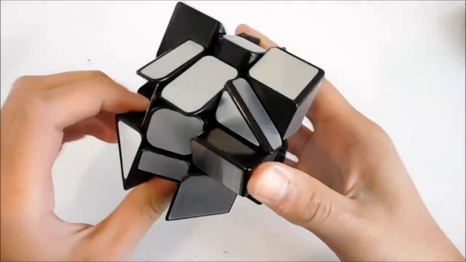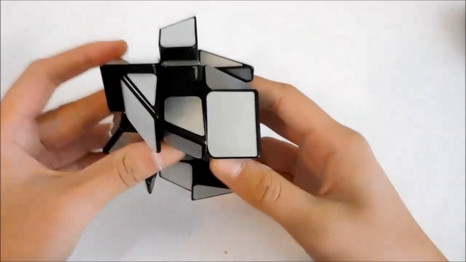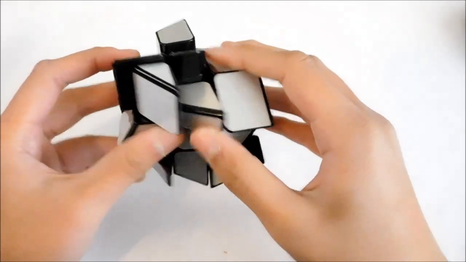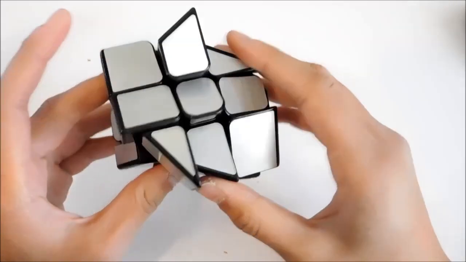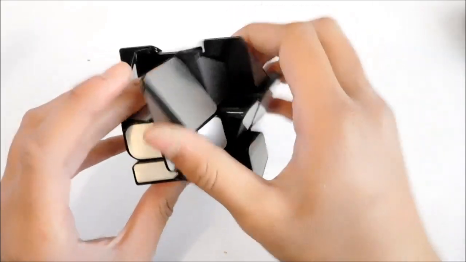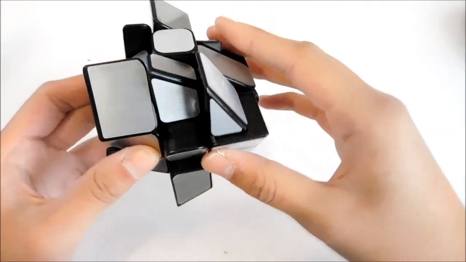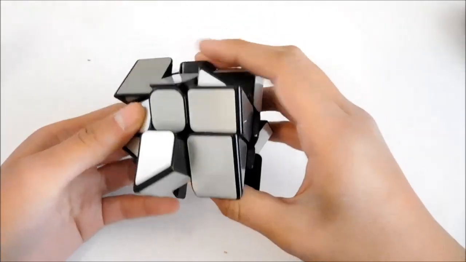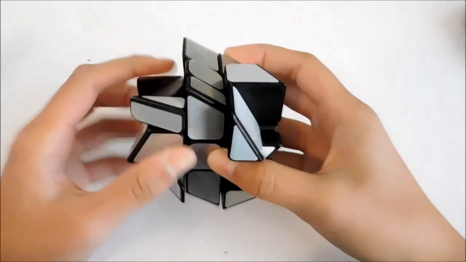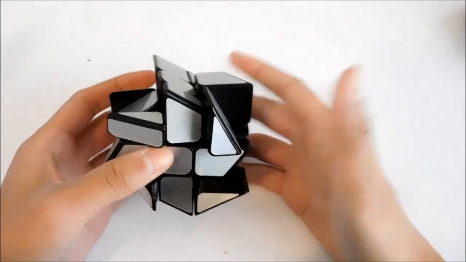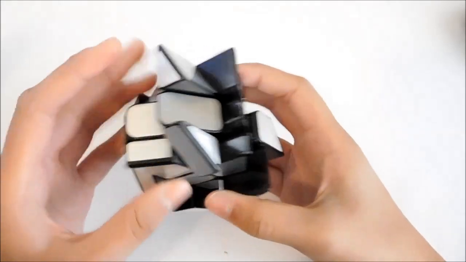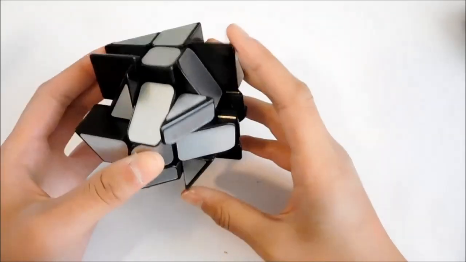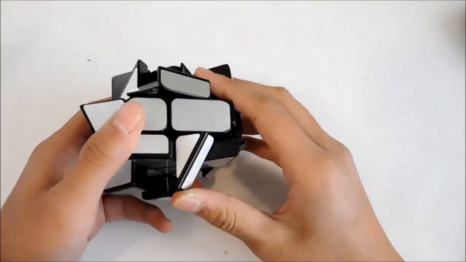The last center is right here, and it's just like a normal 3x3. You'd move it up, and then move it over so that you can line it up again. I'm going to assume that you do know how to solve a 3x3, so this should come intuitively to you once you know the steps.